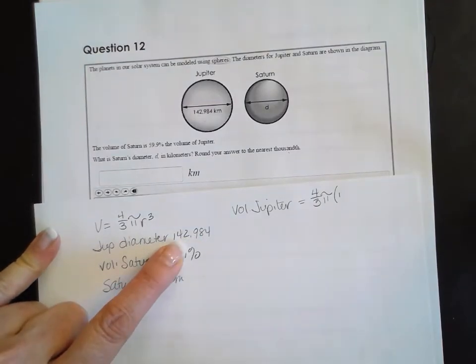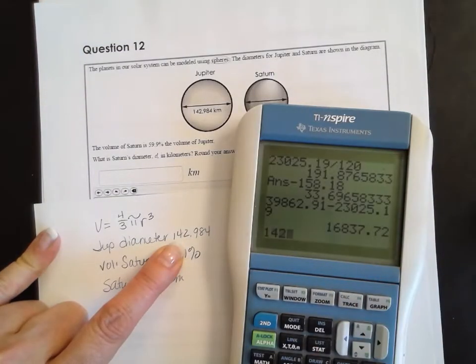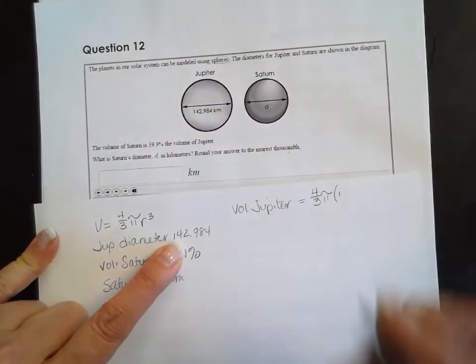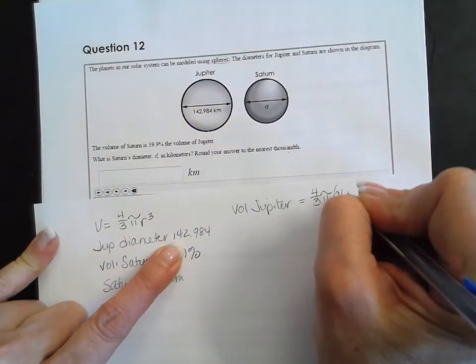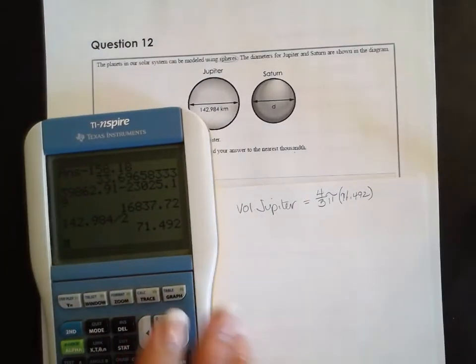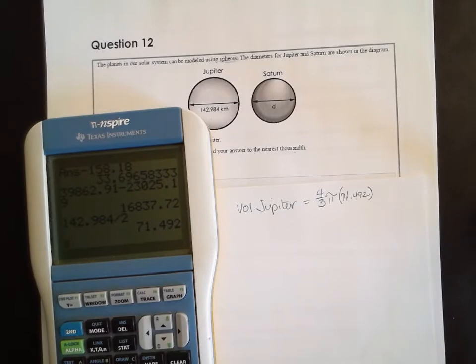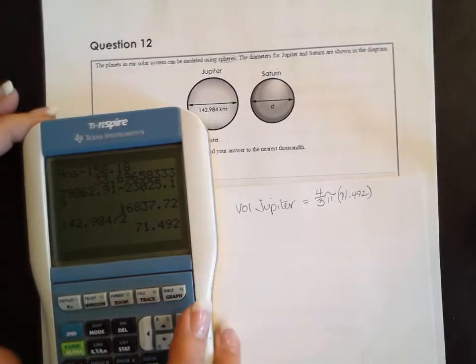So I have to halve that. 142,984 divided by 2 is 71,492. This is where writing the stuff down and not just putting it in the calculator really helps, because keeping your train of thought in line is going to help you.